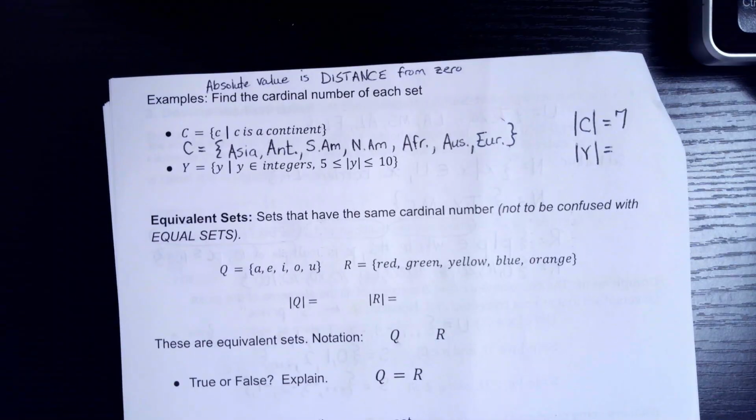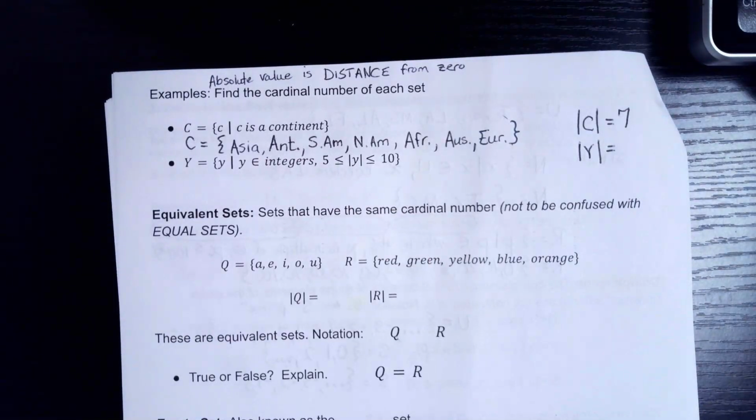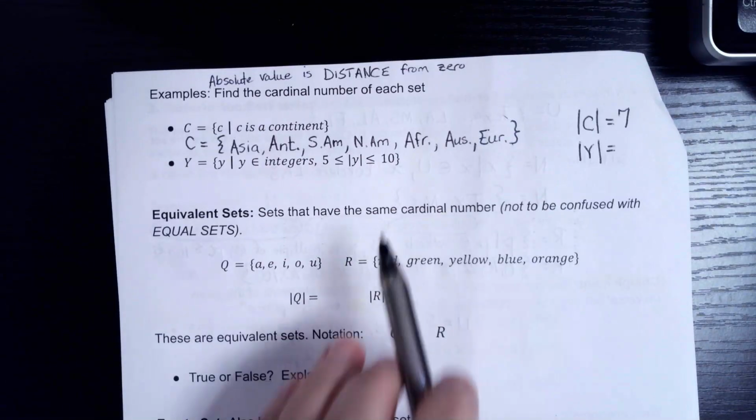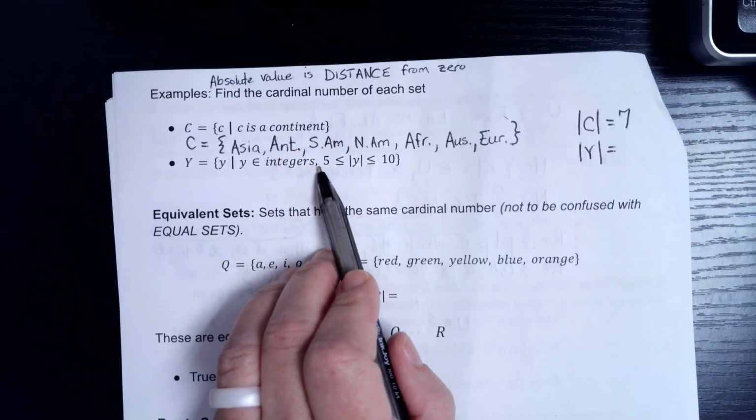But somebody over here said 7 is an integer. How many spaces is 7 away from 0? 7. So what is the absolute value of 7? 7. Let's play with those two examples and see if either of them could be Y. Y is an integer, so it could be positive or negative, right? But the absolute value of that number has to fall from 5 to 10.